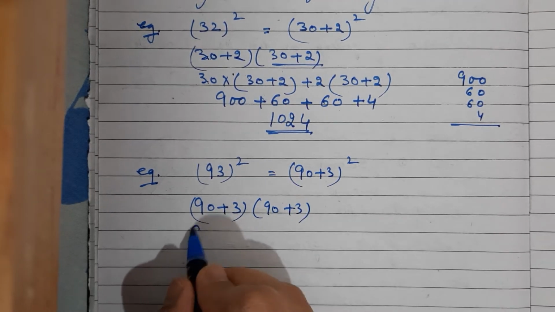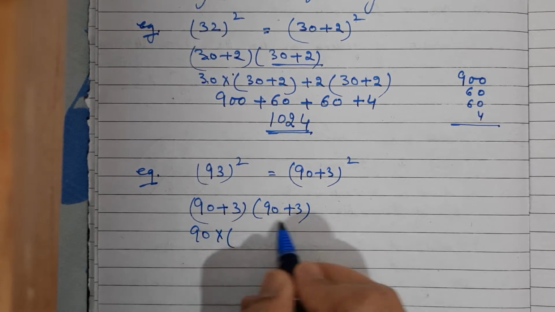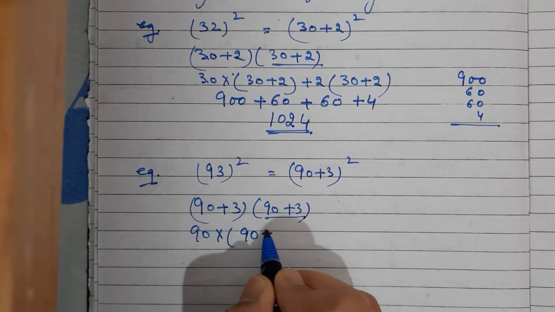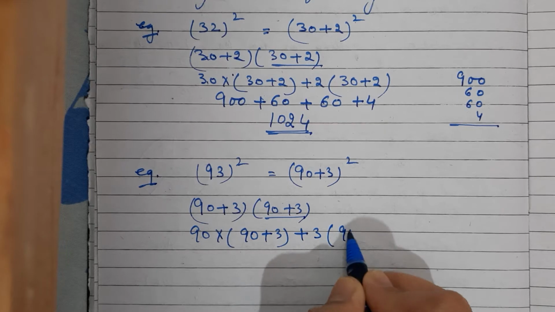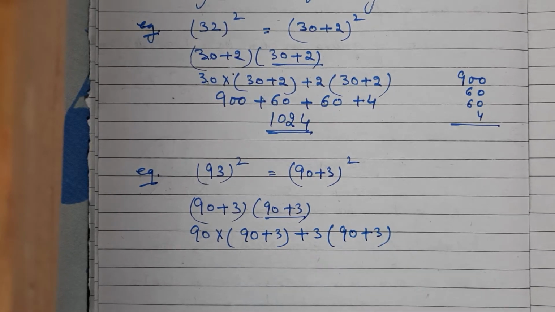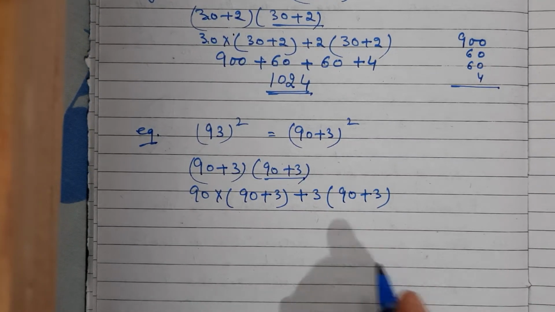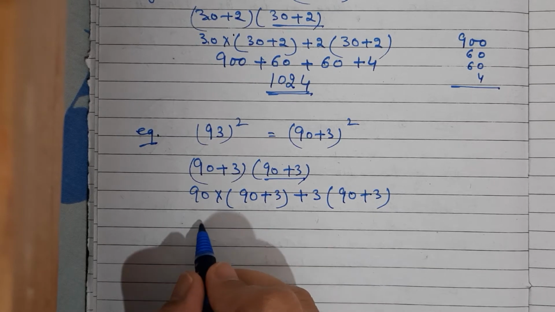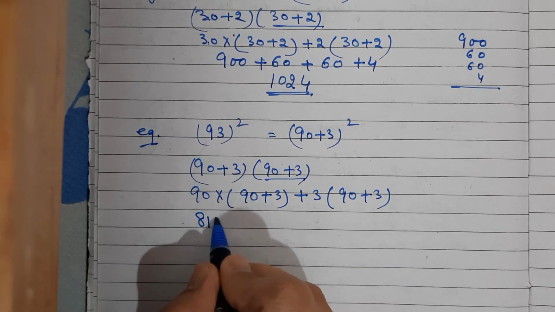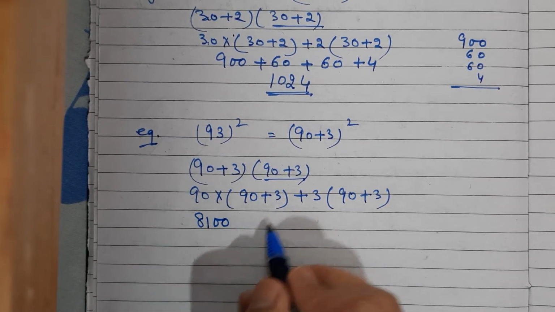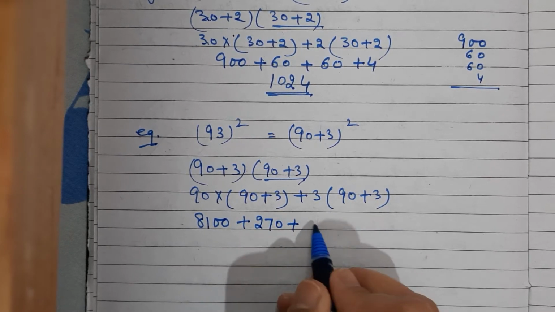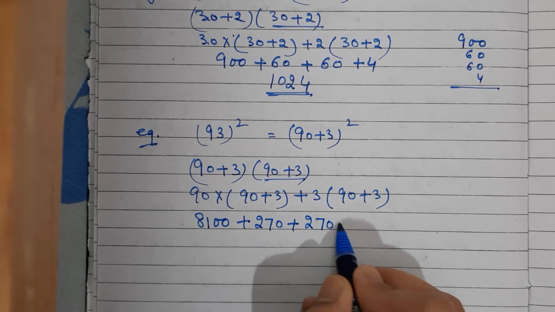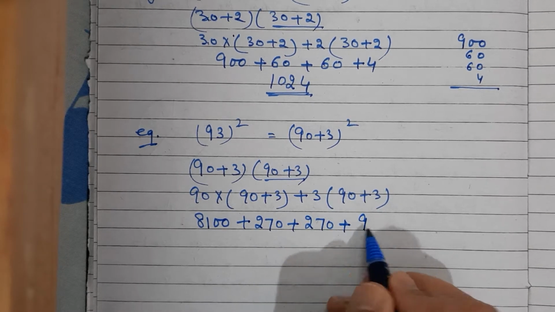Now first 90 multiplied by the second whole bracket, then the second number plus 3 multiplied by the second whole bracket again. Now the numbers are very easy to multiply here. 90 into 90, 9 nines are 81, then 00. 90 into 3 is 270, 3 into 90 again 270, and 3 into 3 is 9.